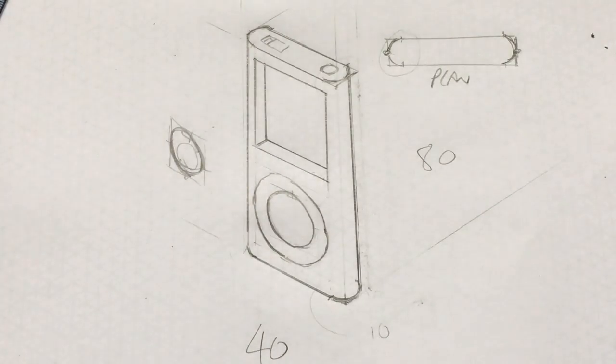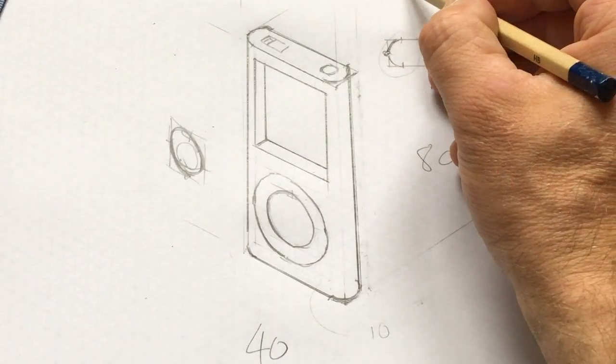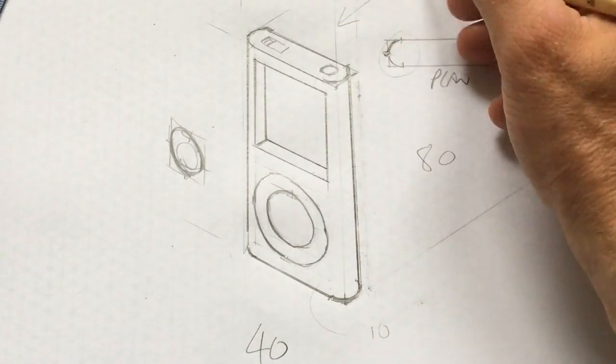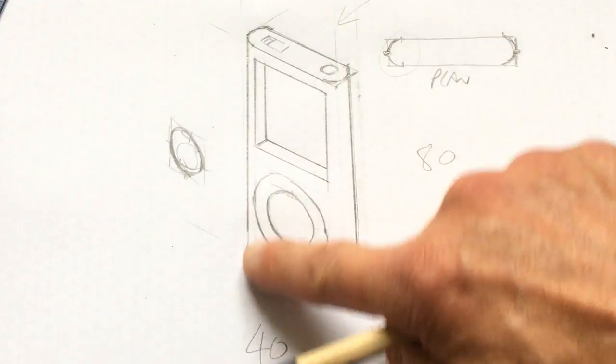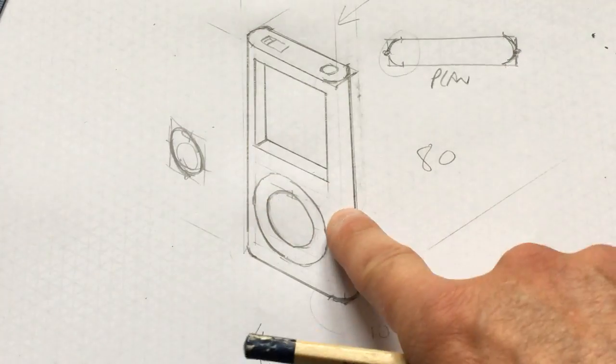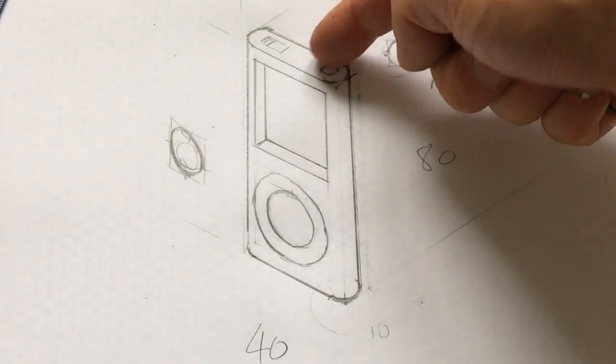Okay, this bit's optional now, so we're just going to render it. You don't have to do this for the homework task, but if you want to, I'm going to light it from this side. This is where my light source is coming from. So this is going to be my dark face, then moving into my mid-tones on this side. This is going to be my light tones.